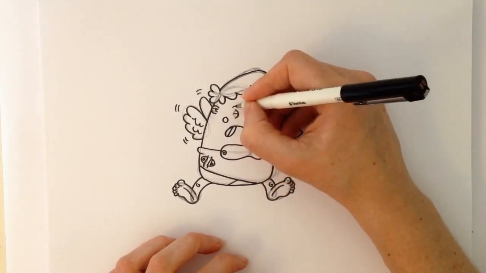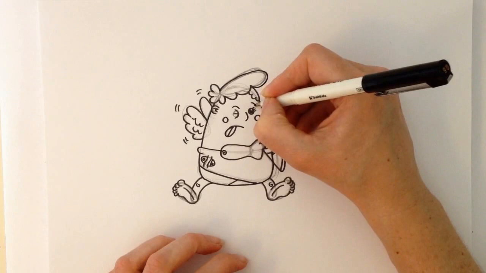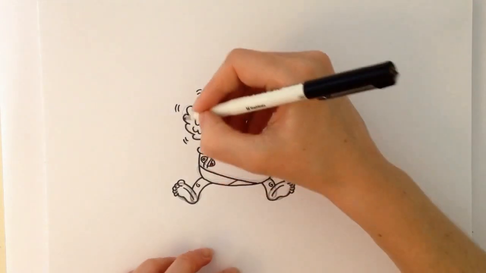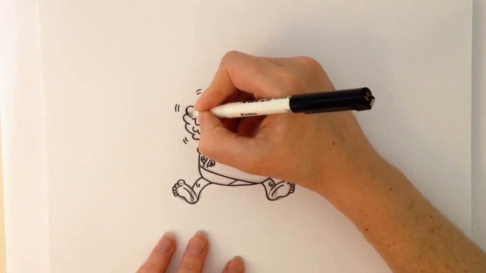Just give him some little eyebrows as well to make his face look even more expressive. Cool, so then what I'd like to do is just go in and thicken up the main parts of the picture. So just go around the outside of the wings to start with.